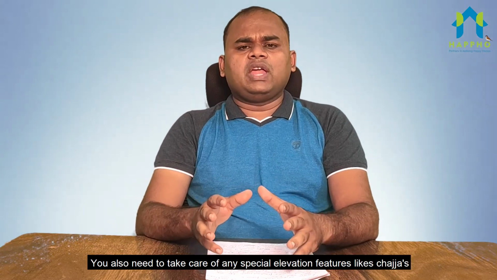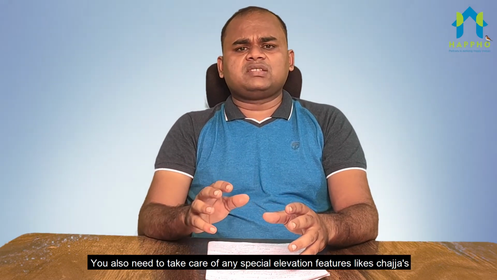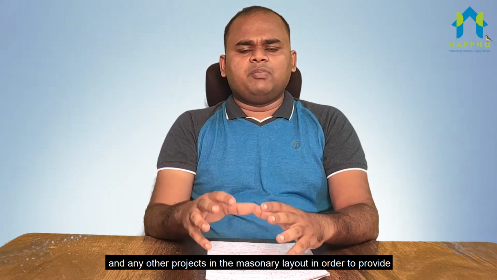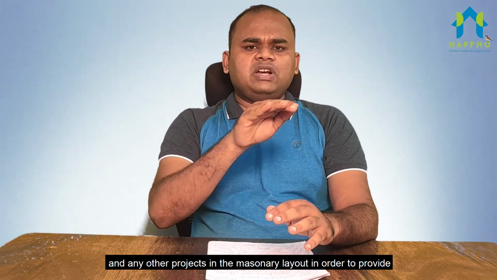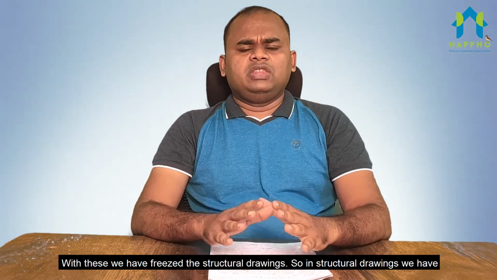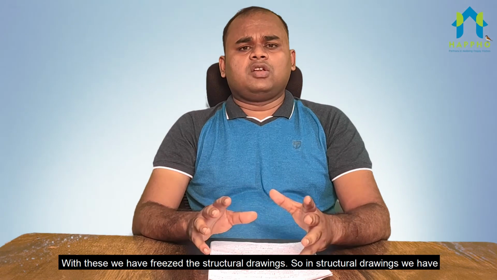You also need to take care of any special elevation features like chajjas and any other projections in the masonry layout in order to provide support to them. Usually, chajjas are supported at the lintel level. With this, we have freezed the structural drawings.